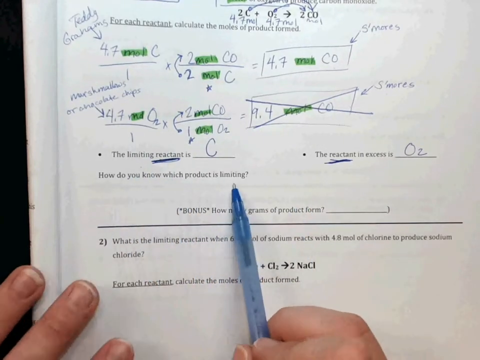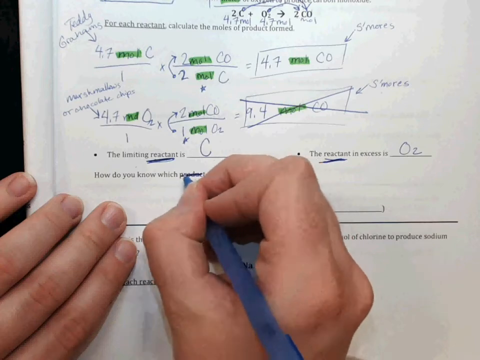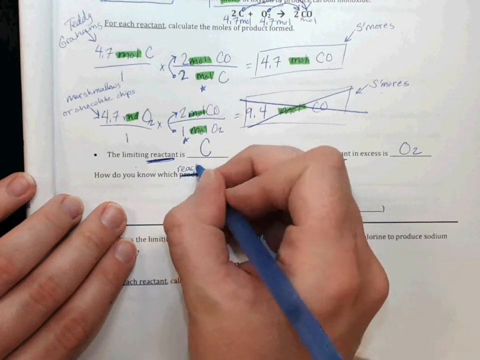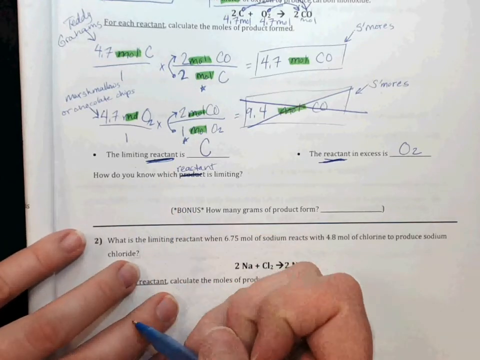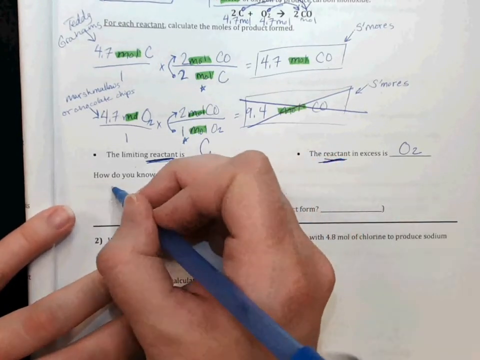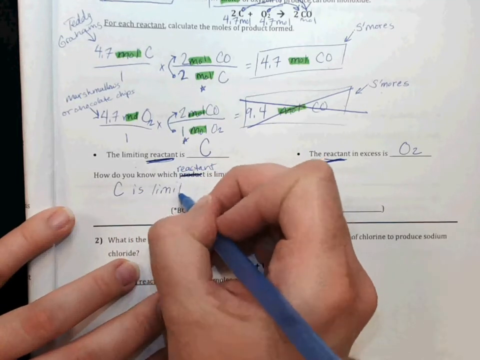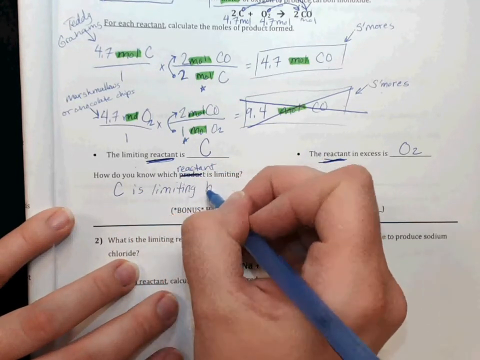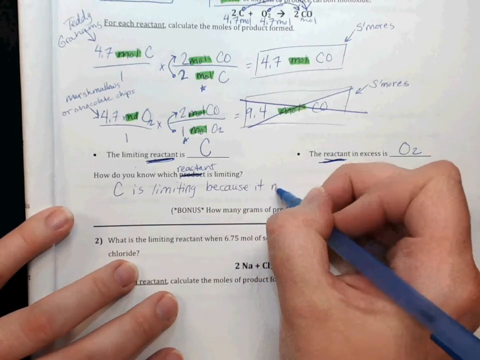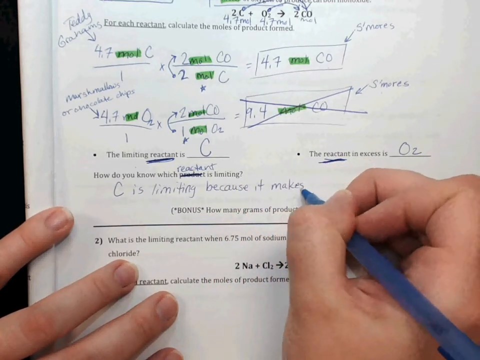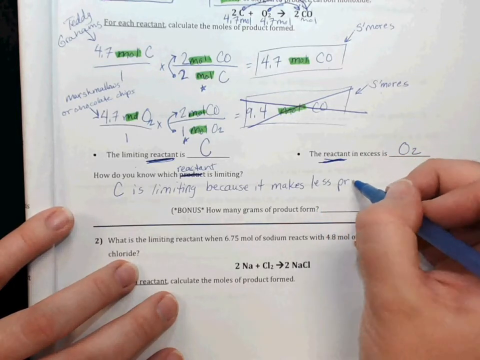So how do you know which product is limiting? This is a typo too. This should say reactant. How do you know which reactant is limiting? The carbon is limiting because it makes less product.